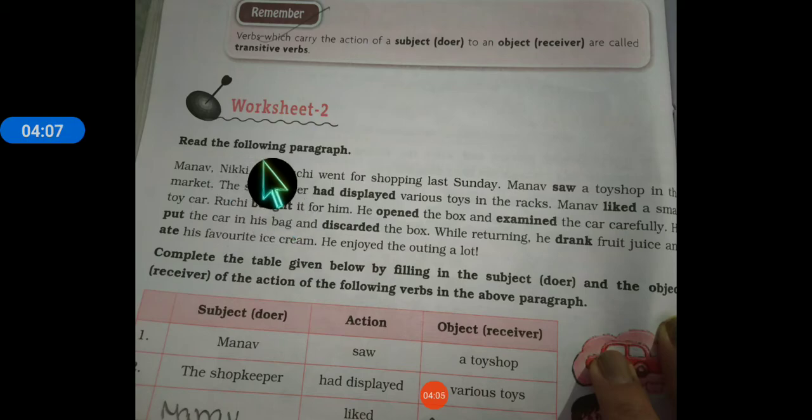Now children, let us do worksheet 2 on the basis of the last example, transitive verbs. Read the following paragraph. Manav, Nikki and Ruchi went for shopping last Sunday. Manav saw a toy shop. What did Manav see? A toy shop. Manav is the subject, saw is the action, and a toy shop is our object. The verb gives us the answer of what, so it is a transitive verb.